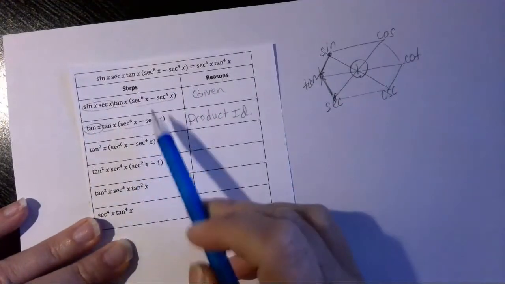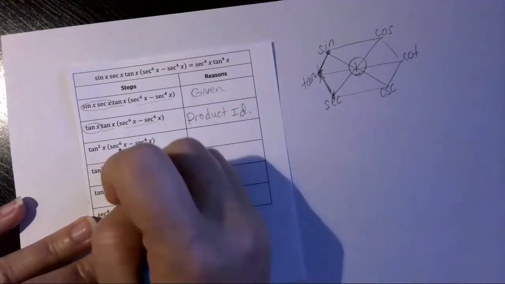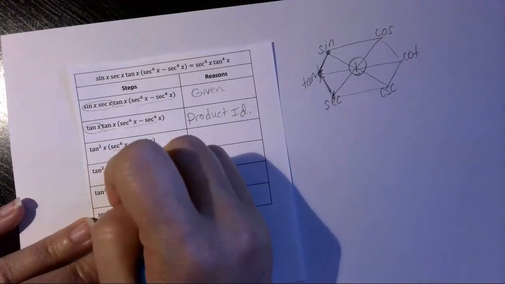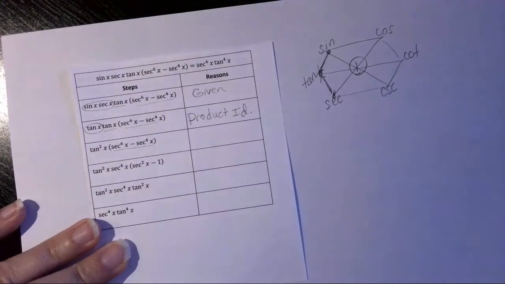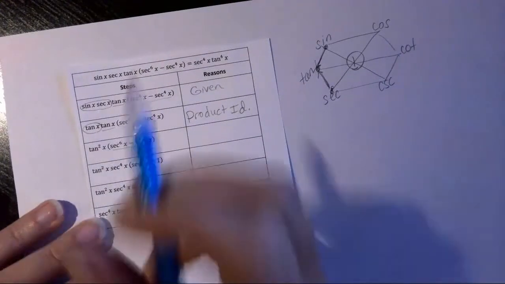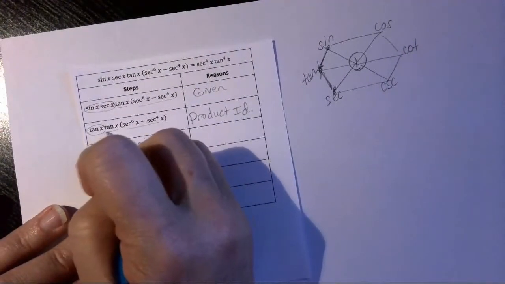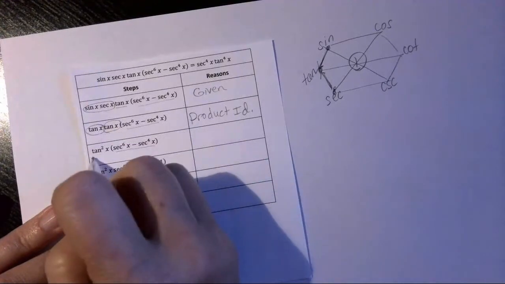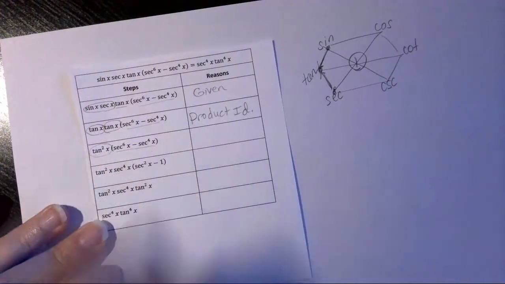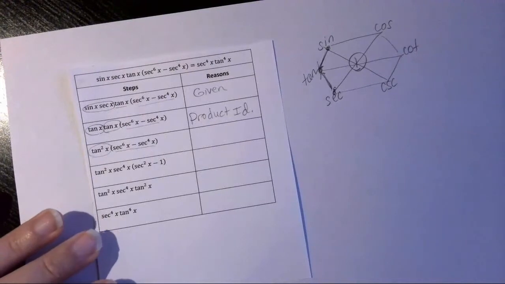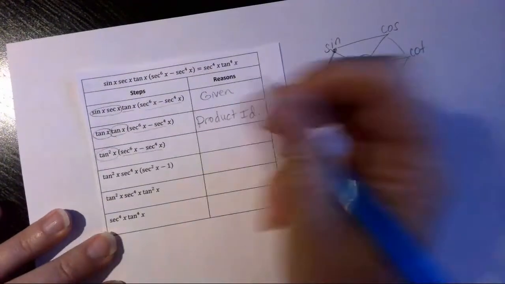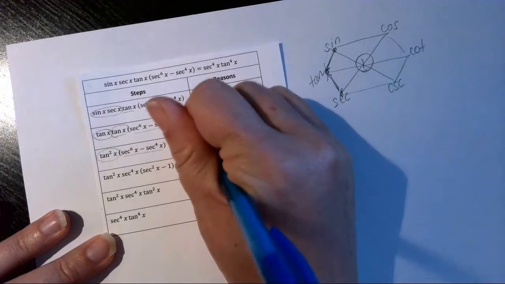Okay, then as we look down from line 2 to line 3, this quantity secant to the 6x minus secant to the 4th x, that's still the same. Nothing's changed there. But this tangent of x times tangent of x, that has been combined to give us a tangent squared of x. Okay, and that is just multiplication.